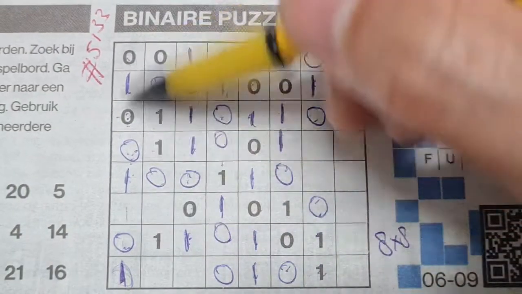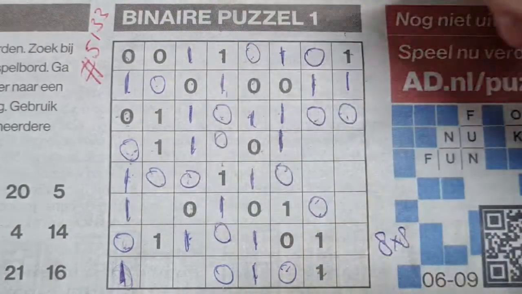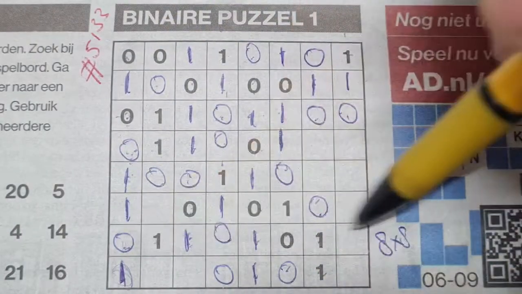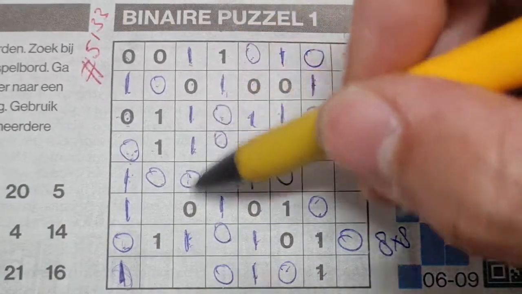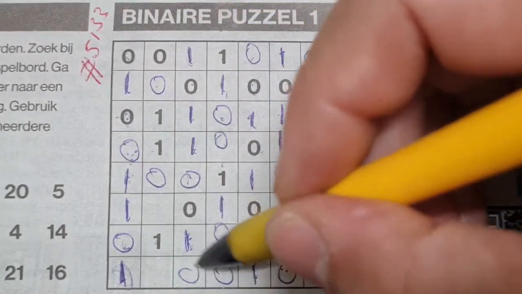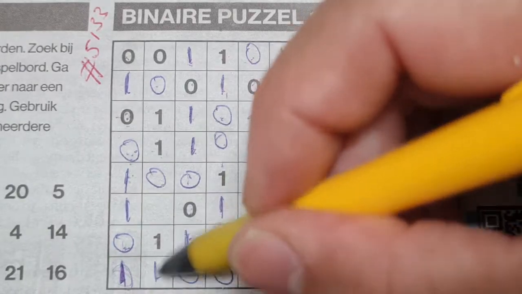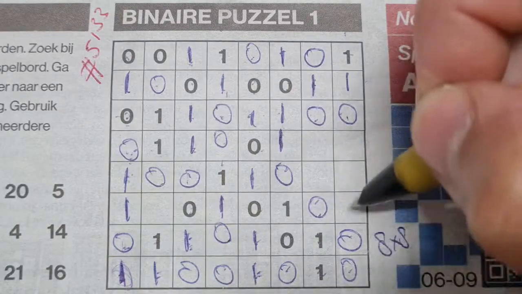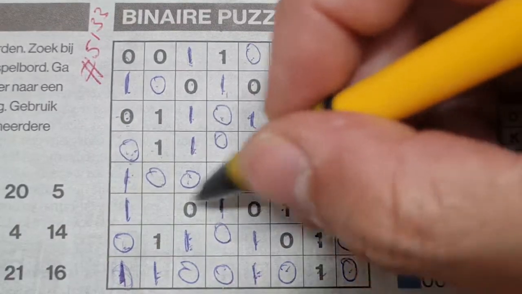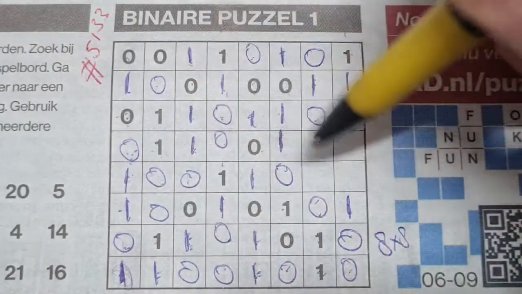4 O's we have here, so the rest are 1s. 4 1s we have here, so the rest are O's. 4 1s we have here, so the rest are O's. Double O, here 1, there 1. 4 1s we have here, so the rest are O's. Double O, here 1, there 1. 4 1s we have here, so the rest are O's.